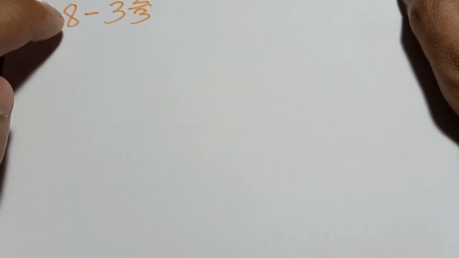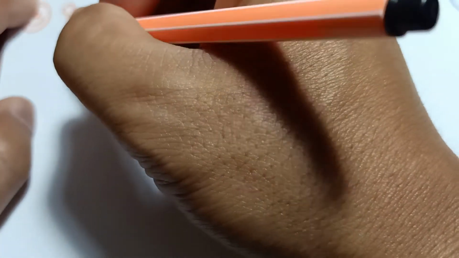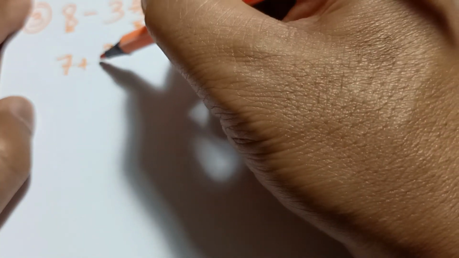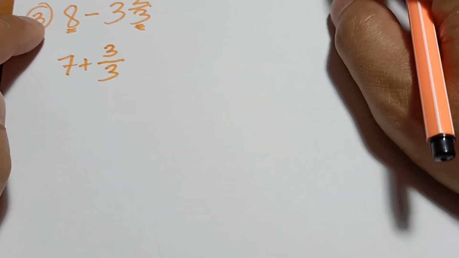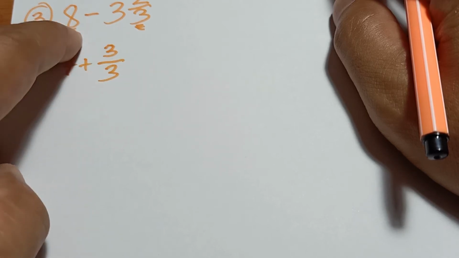So if you observe our second example, we can rewrite this one in fraction or in mixed number also. So 8, we can rewrite it as, since this is the denominator of the second fraction, our target is to make the fraction the same. So we can rewrite this as 7 plus 3 over 3. Okay, so 7 plus 3 over 3. So 3 divided by 3 is 1. So 1 plus 7 is 8.